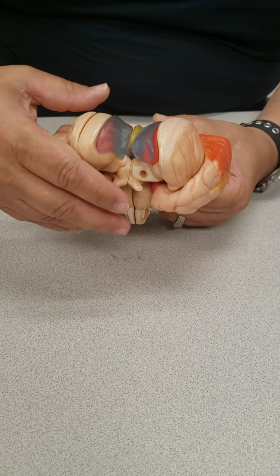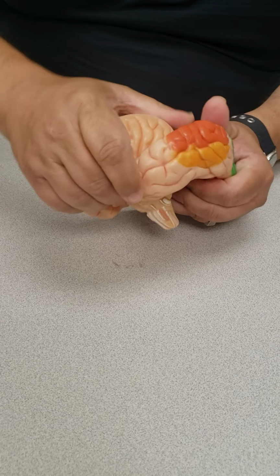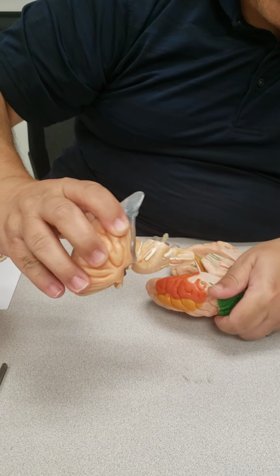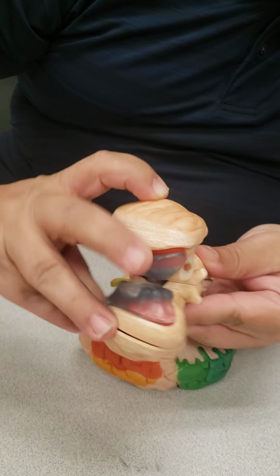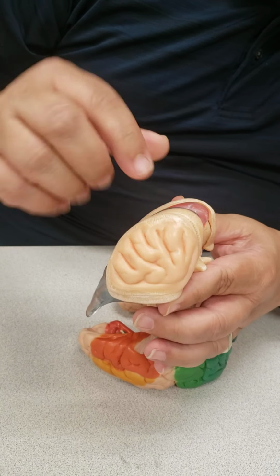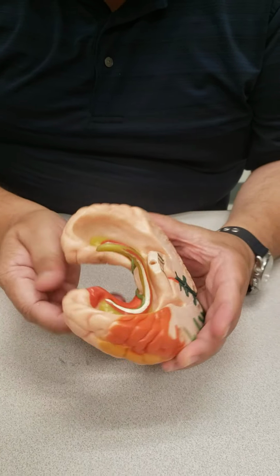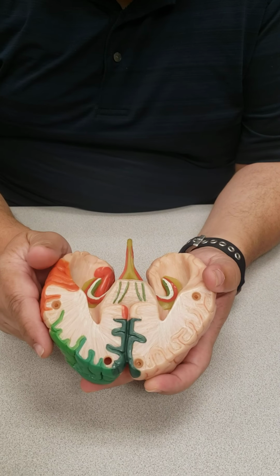So I'm going to deconstruct this part so I can show you, when I remove this part, if you are looking at the brainstem, and here is the thalamus. So when I remove this part, we are going to discuss that as well.